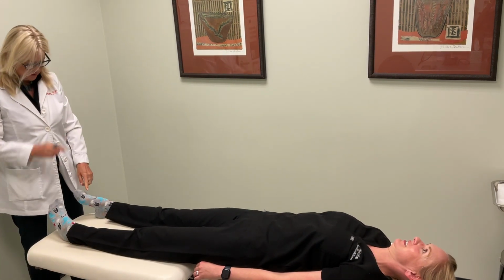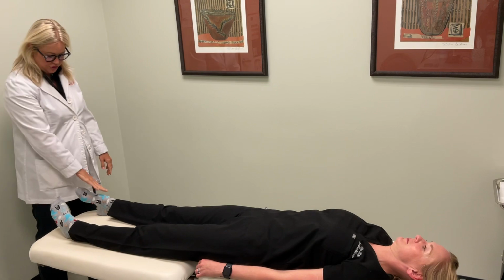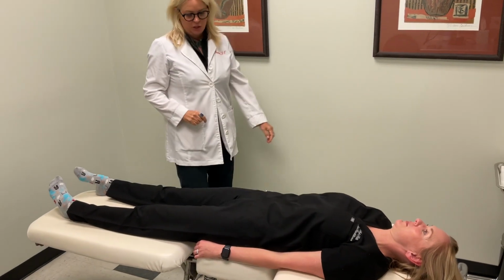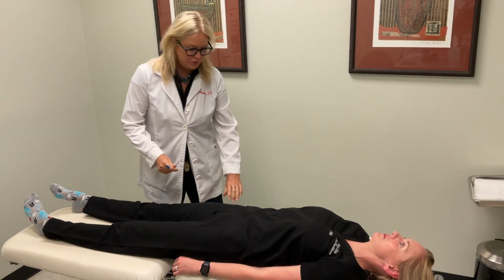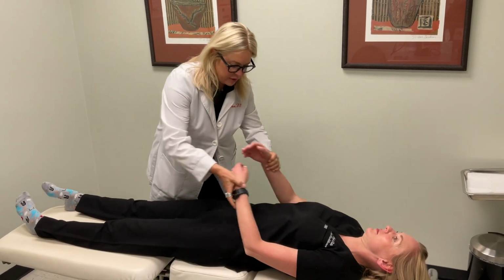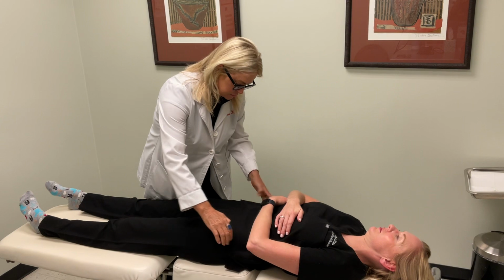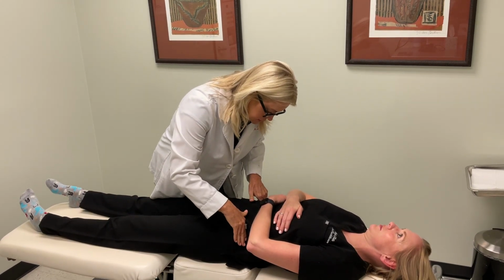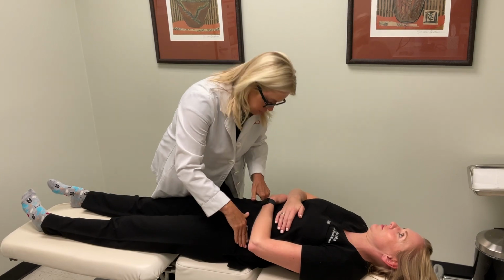So you can see that her right foot turns in more than the left foot. Her pelvis is out of alignment, and that's probably where all that's coming from. So I'm just gonna get right on up here and check her hip heights. Go ahead and lay on this side.